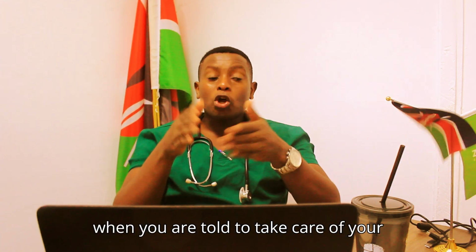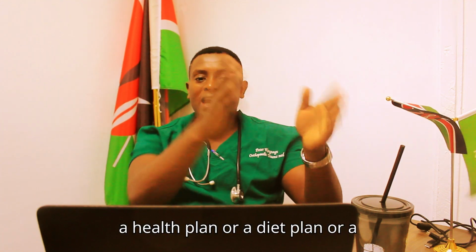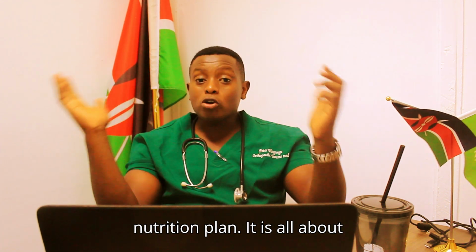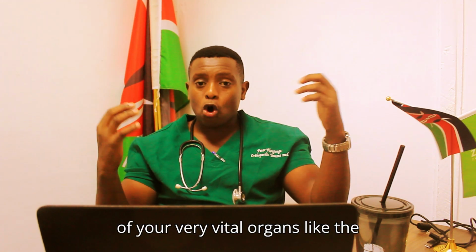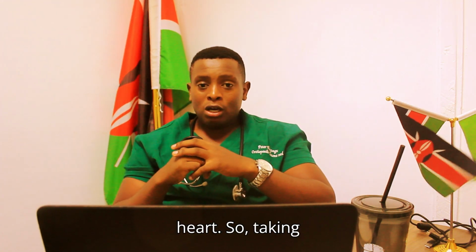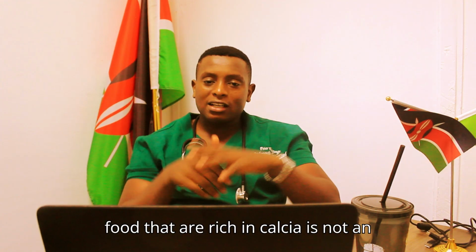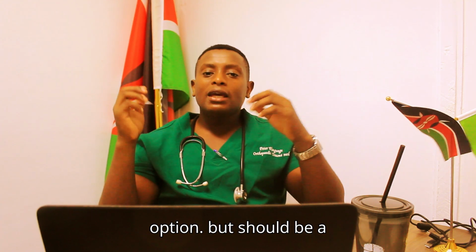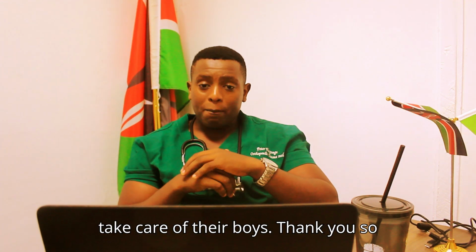So when you are told to take care of your bones, it is not all about a health plan or a diet plan or a nutrition plan. It is all about maintaining that protective layer of your very vital organs, like the heart. So taking food that is rich in collagen, taking food that is rich in calcium is not an option, but should be a must do for everyone who wants to take care of their bones.